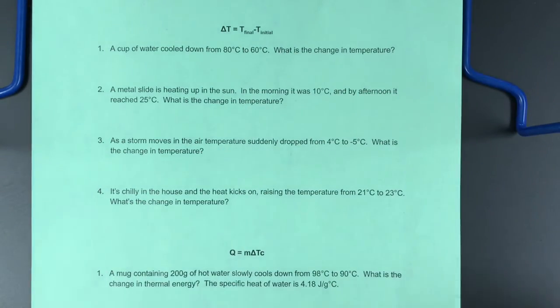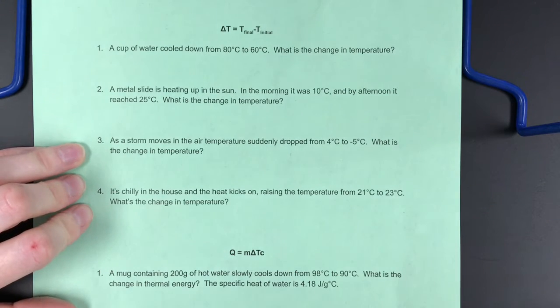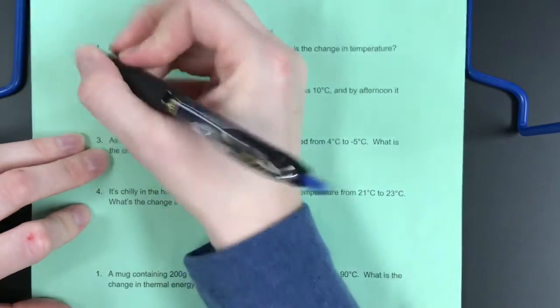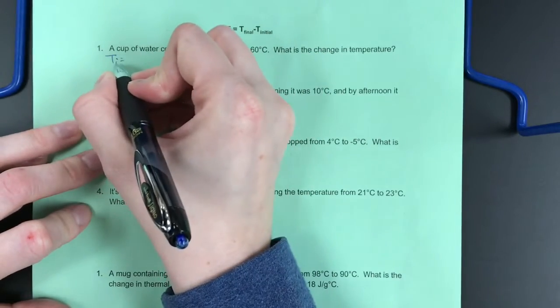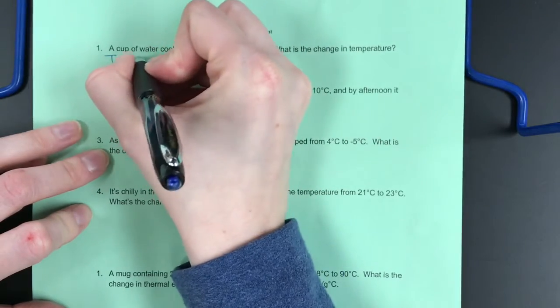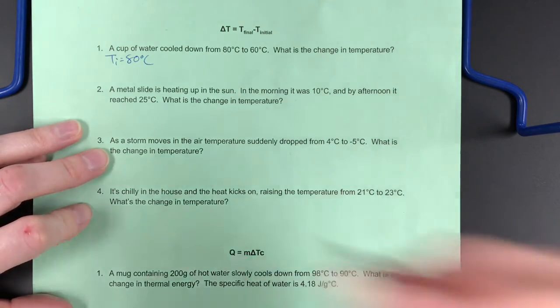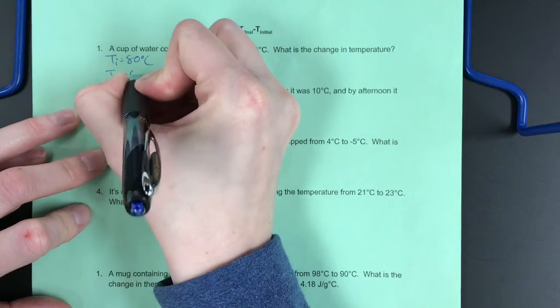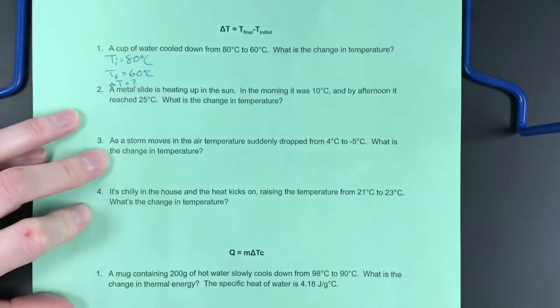Okay, cup of water, cooled down from 80 degrees Celsius to 60 degrees Celsius. What's the change in temp? What's the final or initial? Well, give me a given. What's a given? Okay, initial, and I write it like that, capital T, subscript, lowercase i. Initial, it started out as 80 degrees Celsius. What's the other given? The final is 60 degrees Celsius. Good. And I'm trying to solve for delta T.